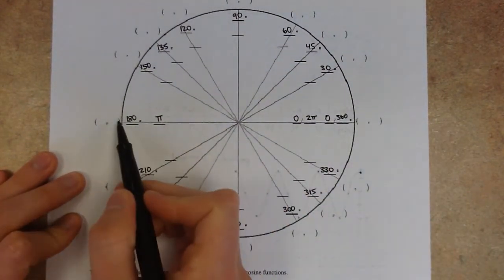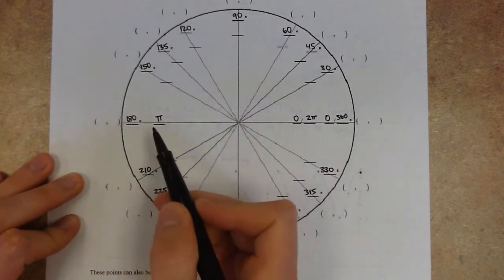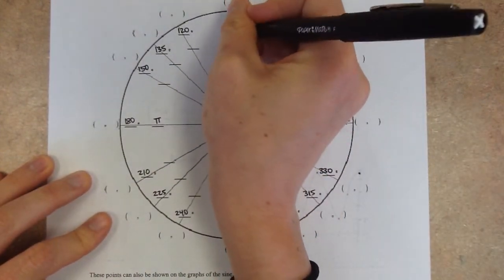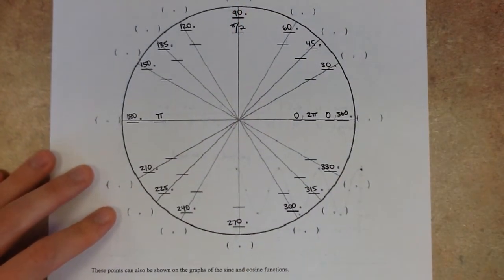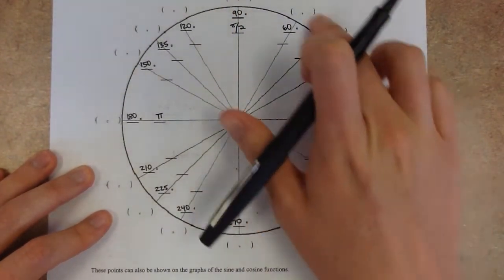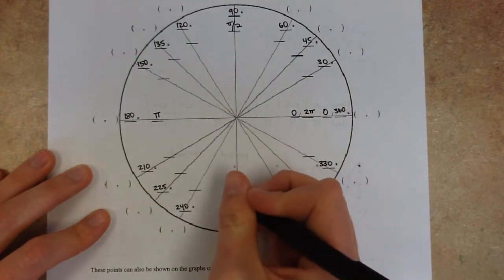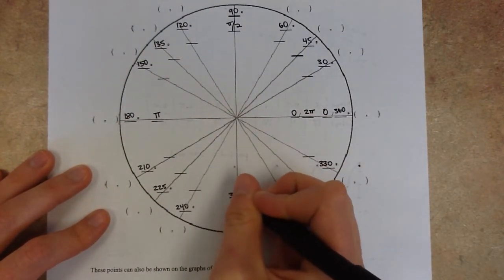Halfway in between 0 and pi, let's do 0 and 1. Halfway between 0 and 1 is 1/2. So throw a pi in there. This is like 1/2 pi, pi over 2. If this is 0, 1/2, 1, this would be 1.5. And 1.5 is the same as 3/2. And just throw in a pi.